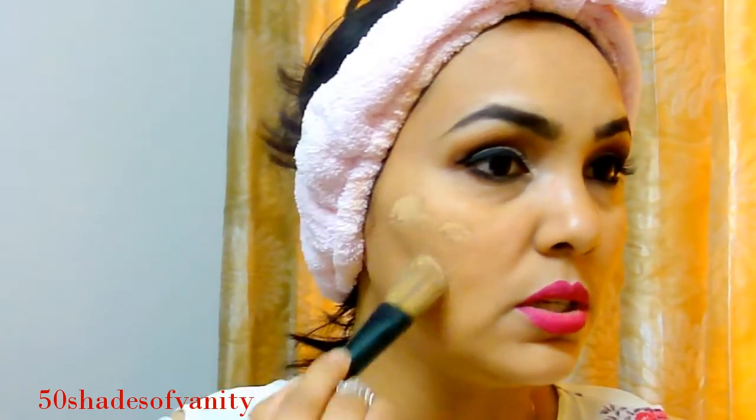For the tools of the trade, most of you use your hands, but if you want full coverage, I would suggest you please go and buy a foundation brush, if not a beauty blender. There are brushes like the stippling brush and the flat brush. You can just go for a flat brush for applying the foundation. I always use my flat brush and I just dab the foundation all over my face.